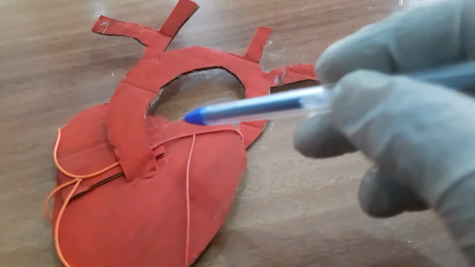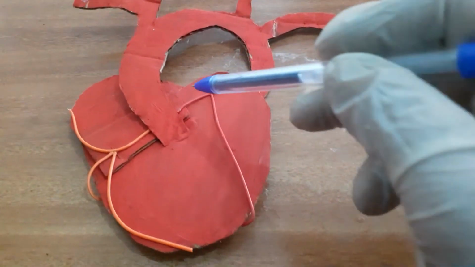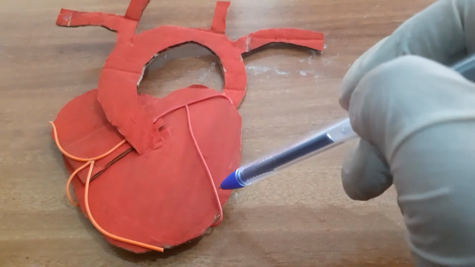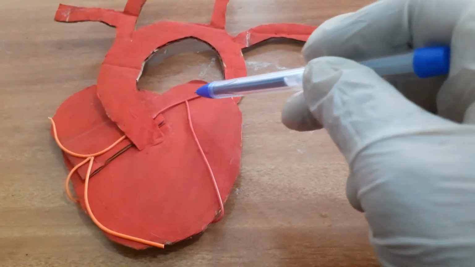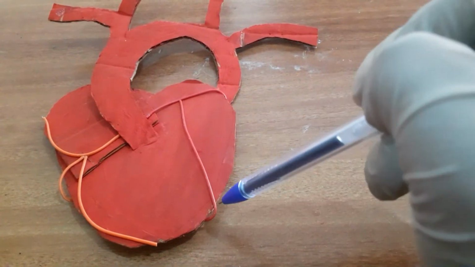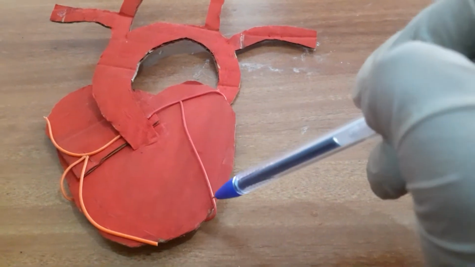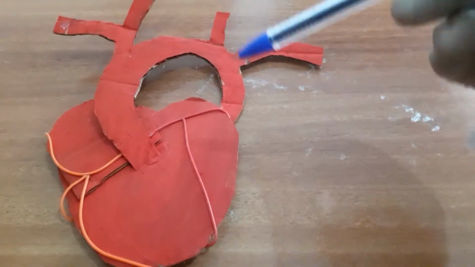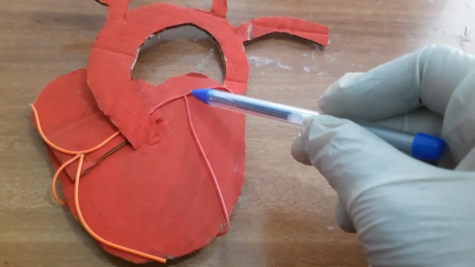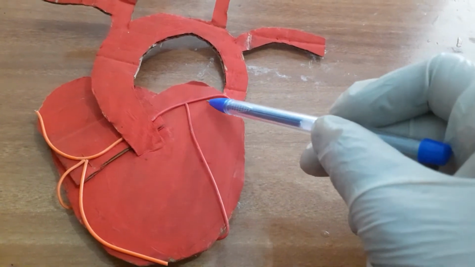Now come to the left coronary artery. It arises from the left aortic sinus, and first it gives the left anterior descending artery, or anterior interventricular artery, or widow artery. All are the same. After giving this branch, the left coronary artery is named the left circumflex artery.